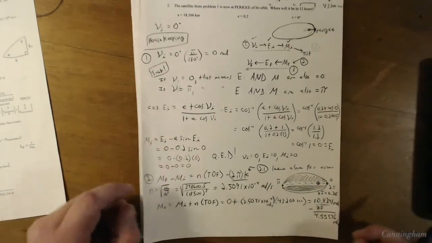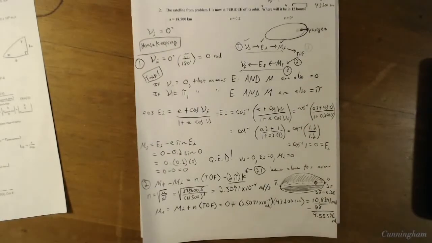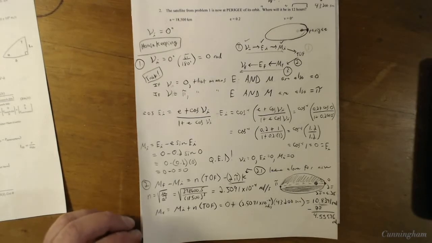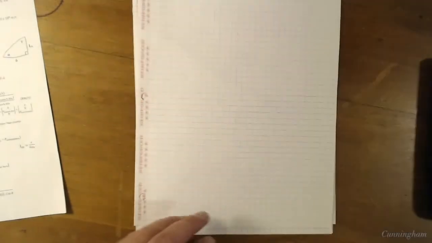Okay. All right, all joking aside, we only had to subtract 2 pi, 1 iteration, one 2 pi rotation off of mean anomaly final to get under 2 pi, because 4.55596 is between 0 and 2 pi, which is 6.28. Excelente. Let's go to a new sheet of paper.